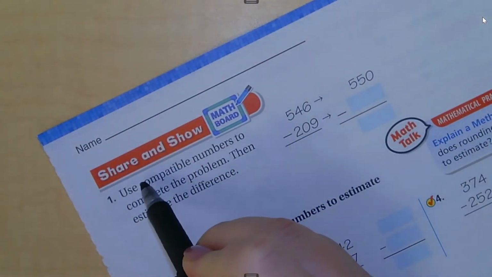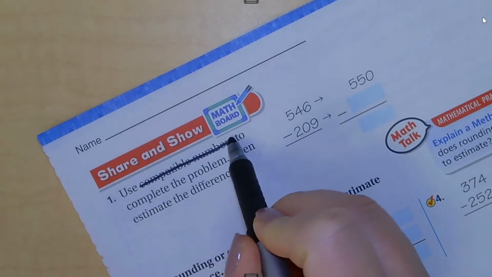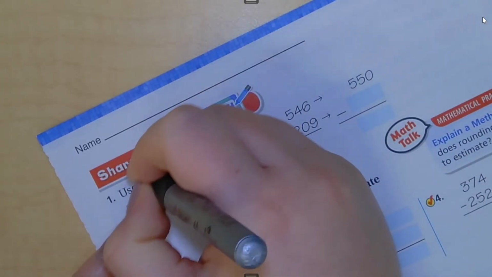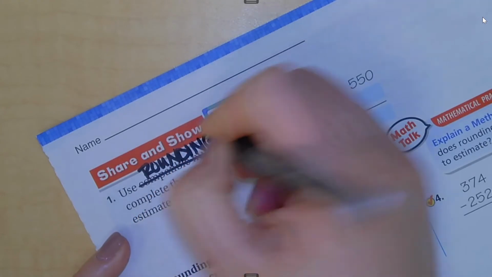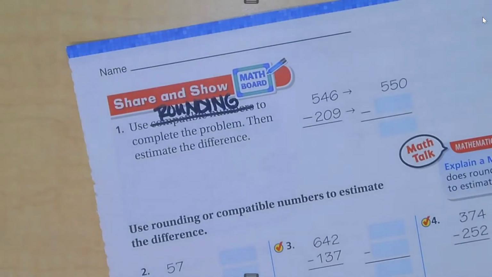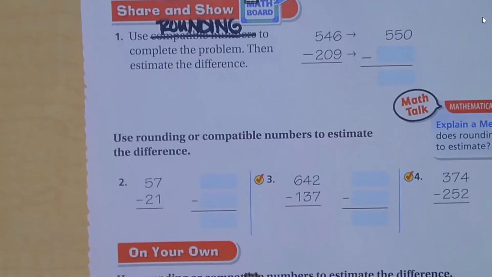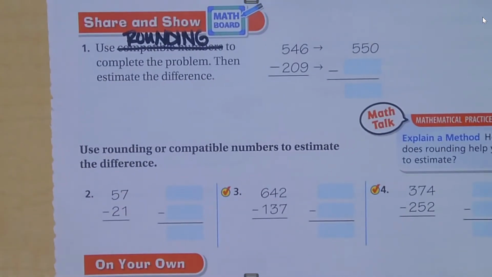Anytime you see the term compatible numbers, I just want you to think of rounding. We are rounding to get our estimation, okay? And then we can estimate the difference.